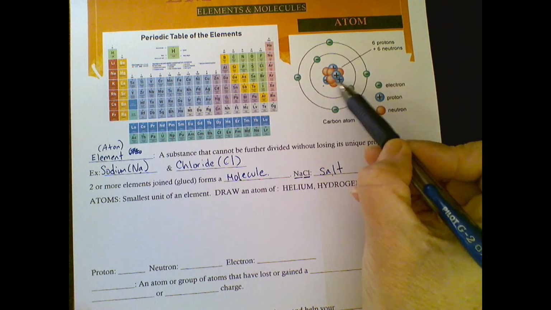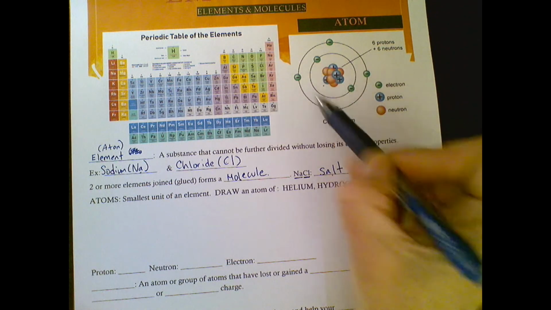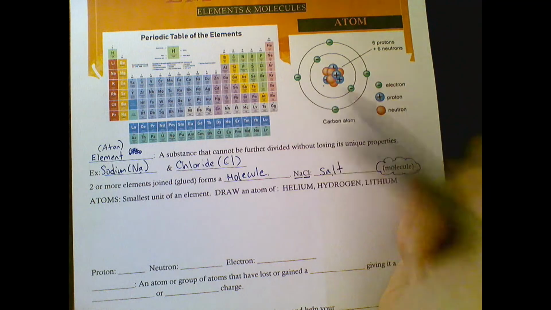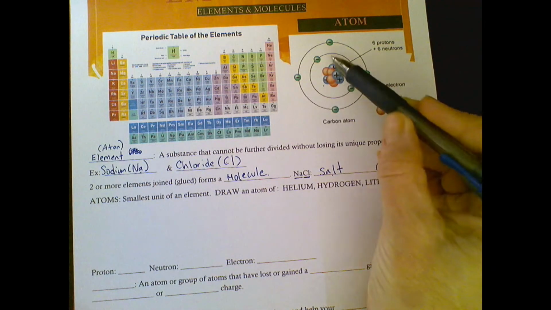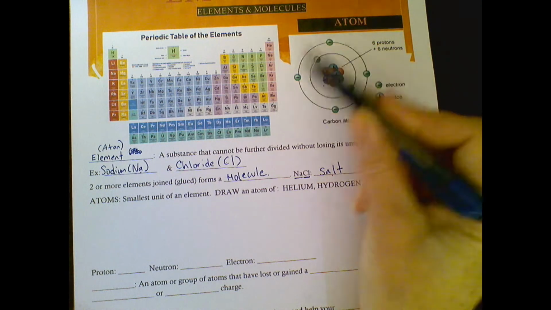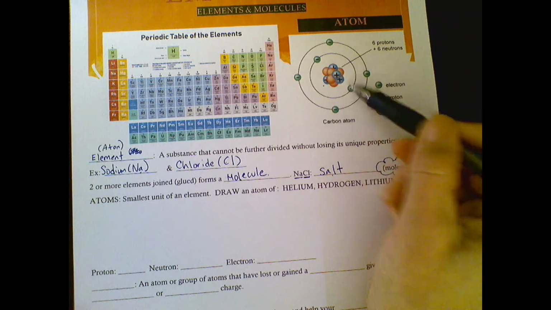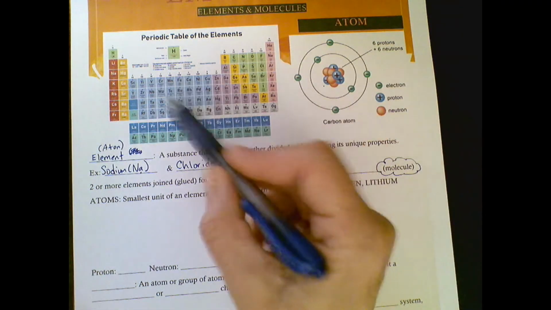So the number of positive protons should equal the number of negative electrons for this thing to be balanced and happy and chill. And it comes in what we call clouds. Depending on how many protons and how many electrons it has, that changes the element.